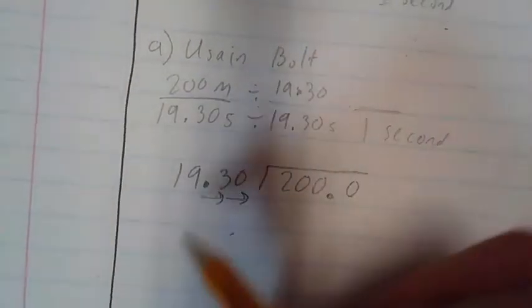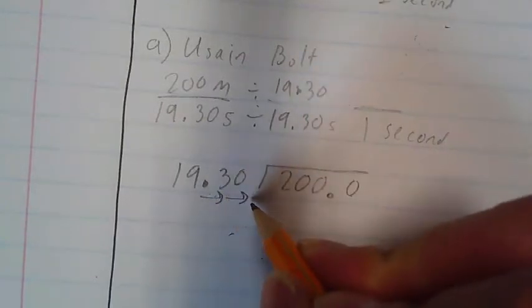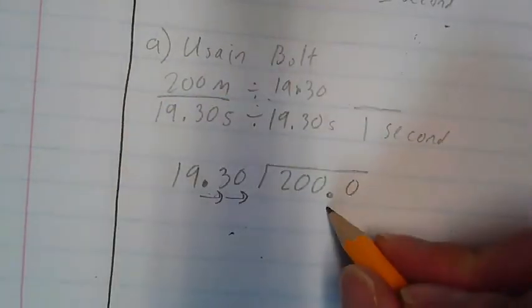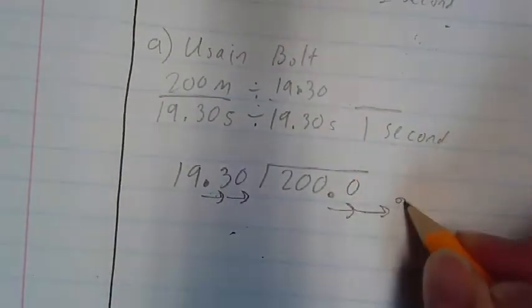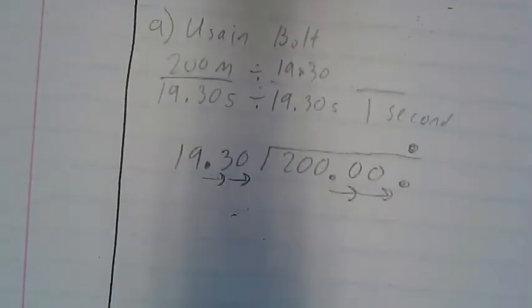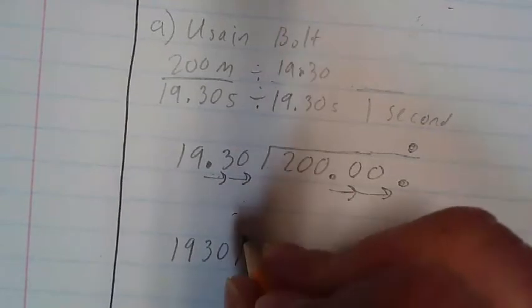Just for now, focus on the procedure. Just move the decimal point as many times as you can to the right till you get to the end. And again, whatever you do there, you do the same here. 1, 2, put a decimal point there, add a 0. Okay, now you have a different problem. Now you have whole numbers. 1,930, then you have 20,000.